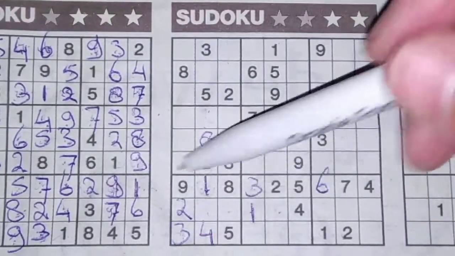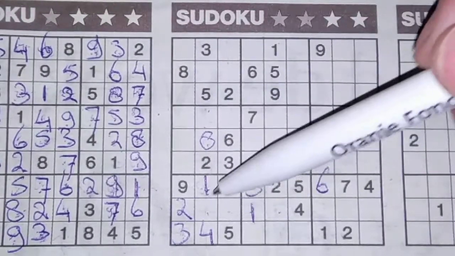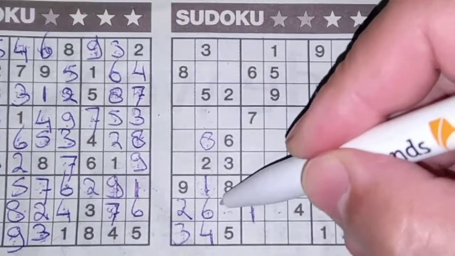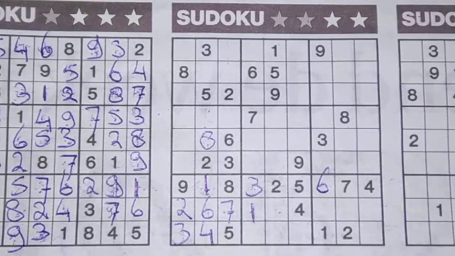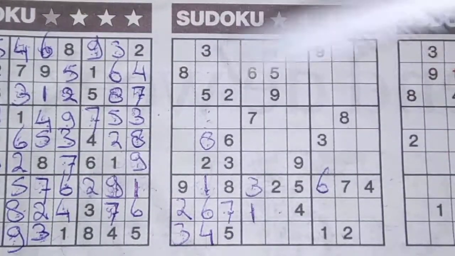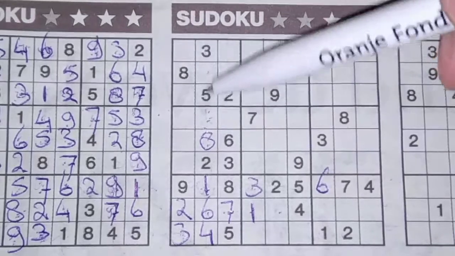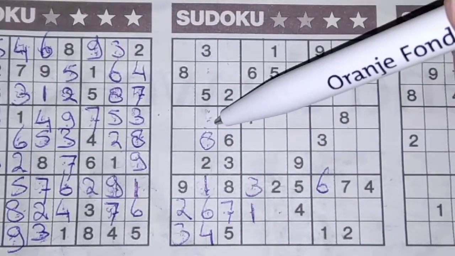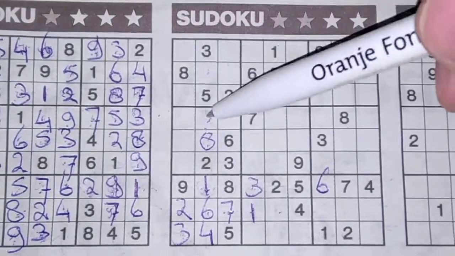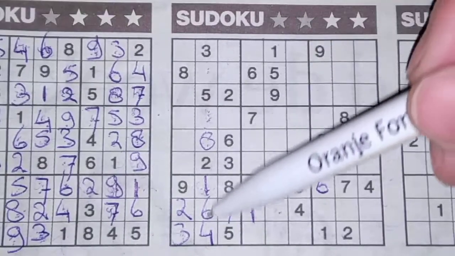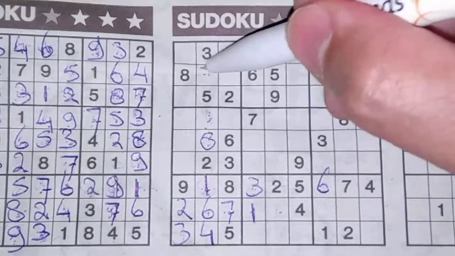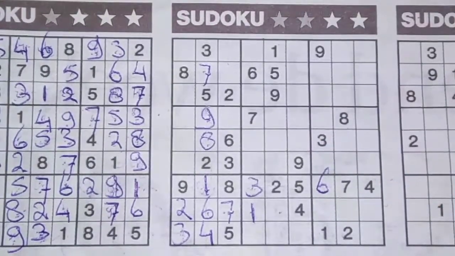2 numbers left in this big square for the numbers 6 and 7. 6 and 7, we have a 6 here, so no 6 there. 6 should be here, and the 7 goes there. 2 numbers left in this second column. The missing numbers are the 5, no, we have a 5. The 9 and the 7. The 9 and the 7 are missing in this column. 9 and the 7, we have a 7 here, no 7 there. 7 should be here, and the 9 goes there.